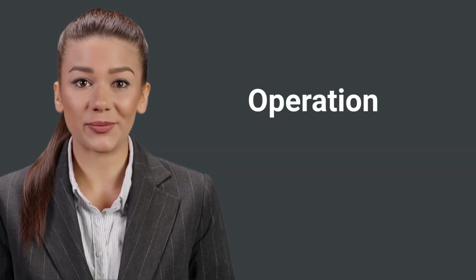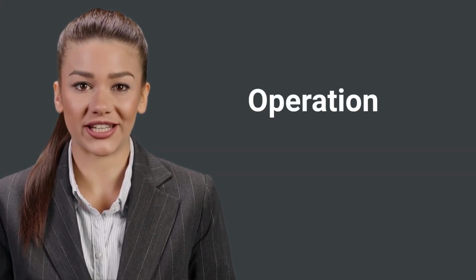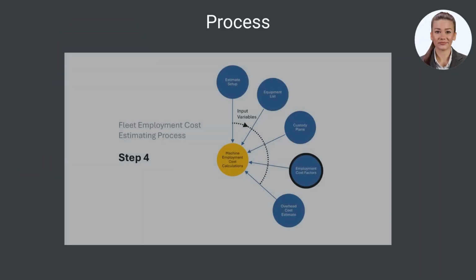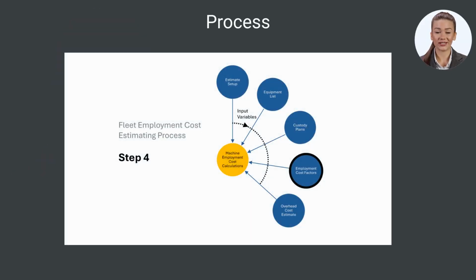Now, let's review the operation of the Employment Cost Factors sheet. The Employment Cost Factors sheet is used in Step 4 of the process of building a fleet employment cost estimate from scratch. Each step of that process is covered in the Quick Start Guide video that is available on YouTube on the Ironworks ECM channel.